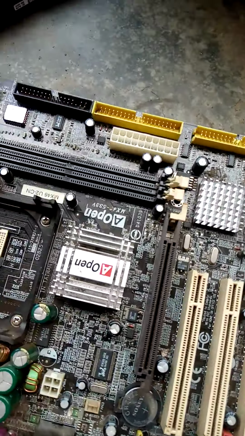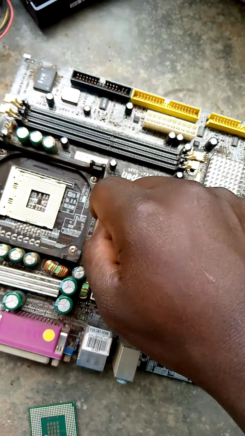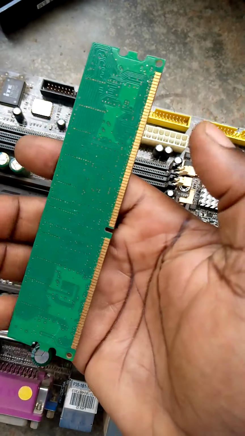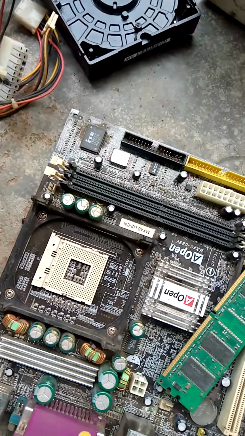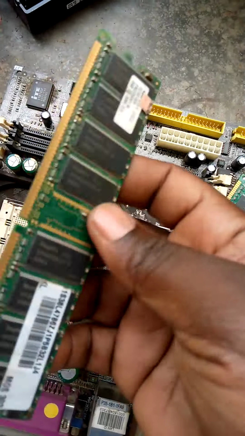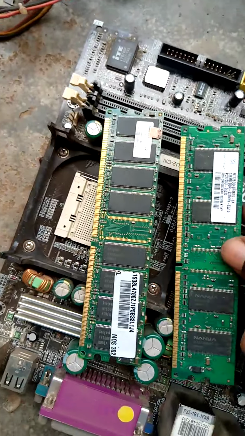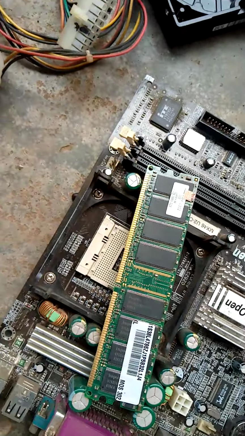Away from there, you have the RAM slots. RAM slots are here. Where is my RAM? This is how RAM looks like. We can have more than one RAM chip. This is an example of a RAM chip. It looks like this. If you look critically, they are kind of different, so these have different sizes.